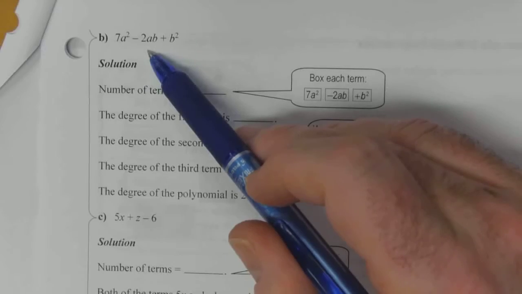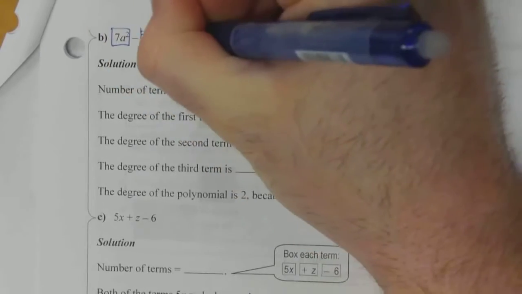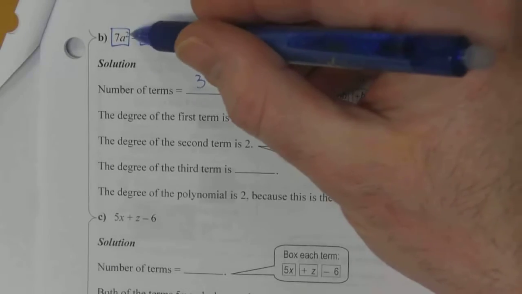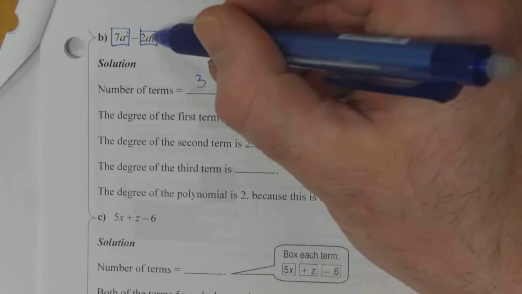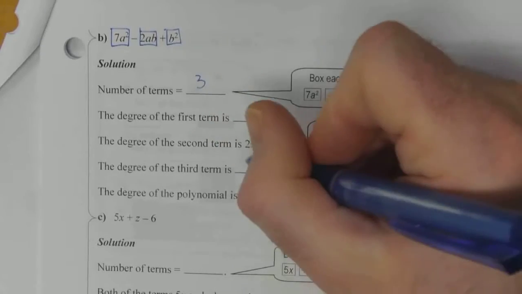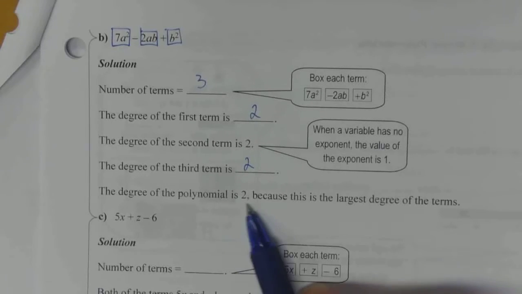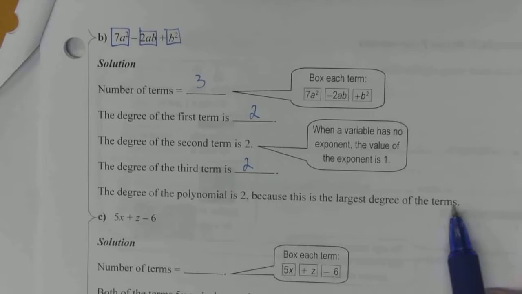7a squared minus 2ab plus b squared. Number of terms, well, let's check. 1, 2, 3 terms. Degree of the first term is 2. Degree of the second term, there's no exponents indicated, so we assume 1 for each. 1, 2 in total. Degree of the third term, well, it's also a 2. The degree of the polynomial is 2 because that's the largest degree of the terms. They are all degree 2, so you don't add them up or multiply them or anything like that. It's just whatever the highest degree number is, that's the degree for the polynomial. So it is a degree 2.